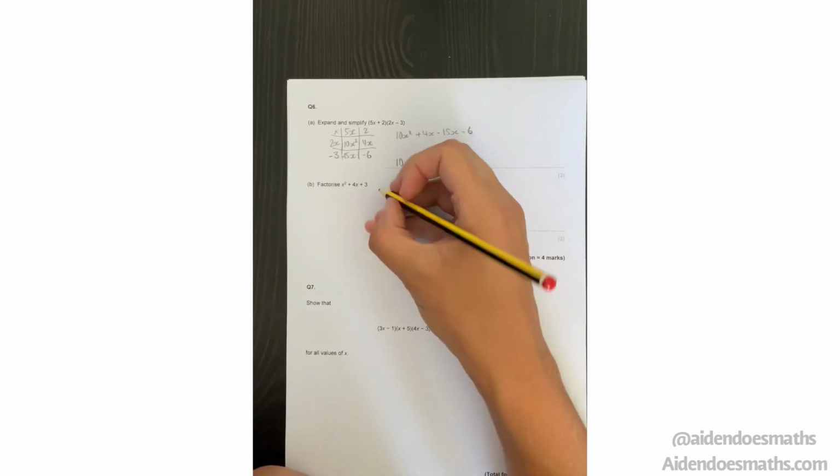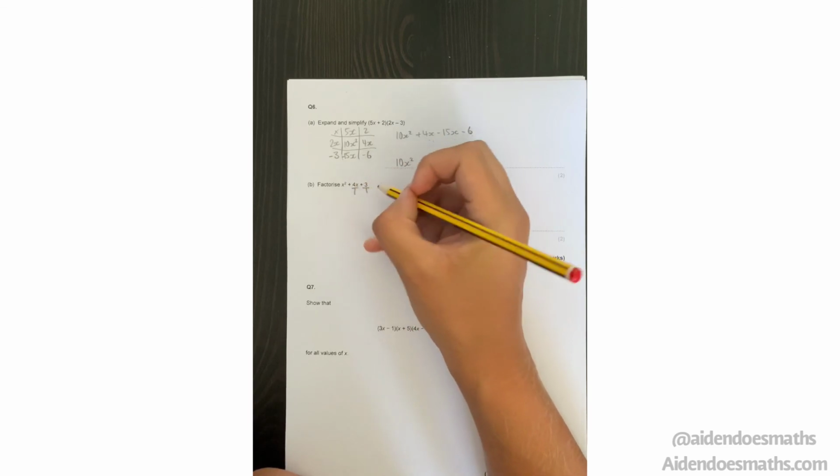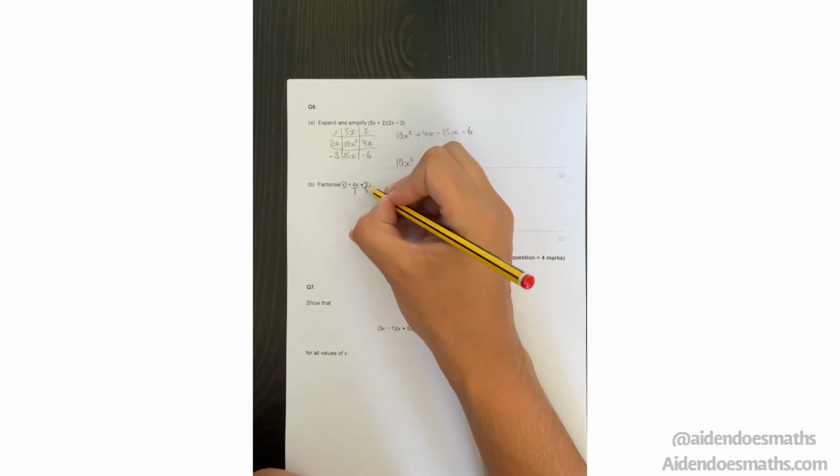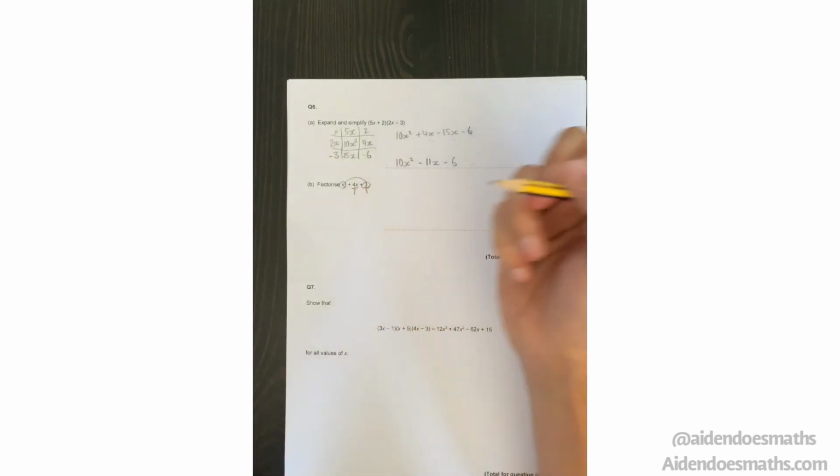Part B, factorise x squared plus 4x plus 3. So when we factorise, there's 4x in the middle. That's 2 numbers that we want to add together to make 4.